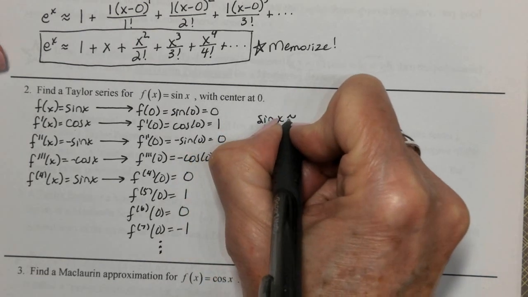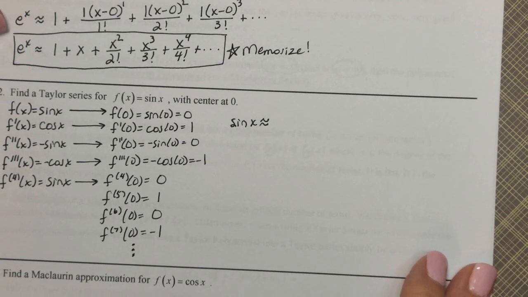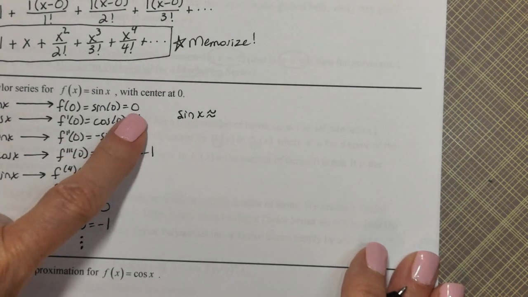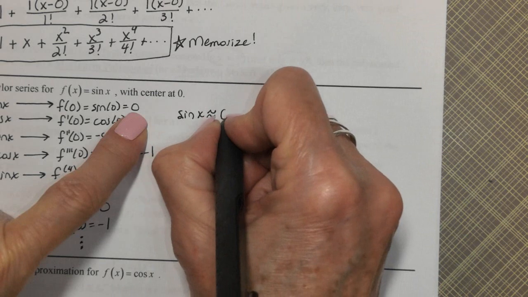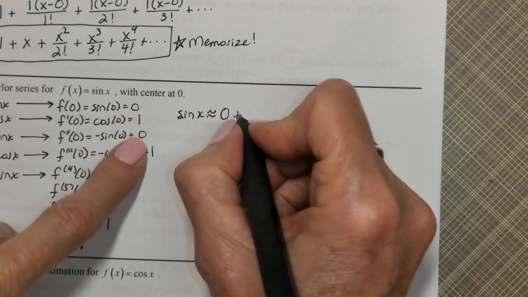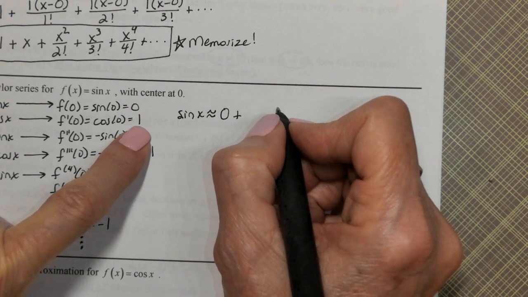Sine of x. The Taylor series for sine of x will be, we start with our constant term, 0, plus. Now we go to the derivatives.